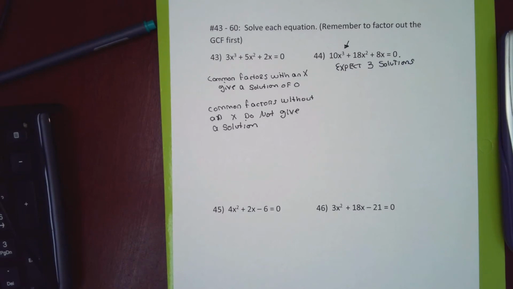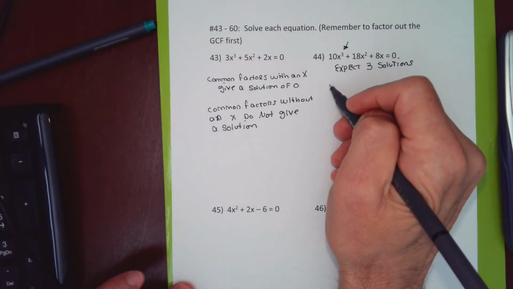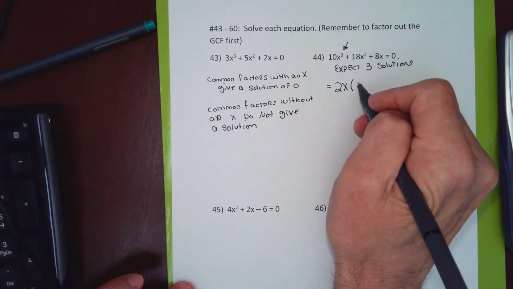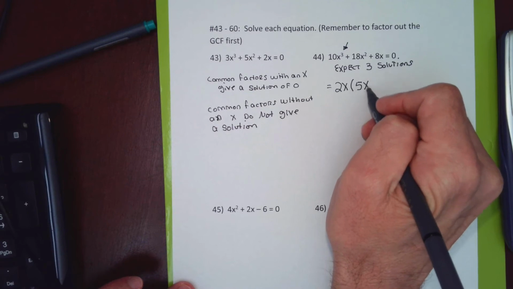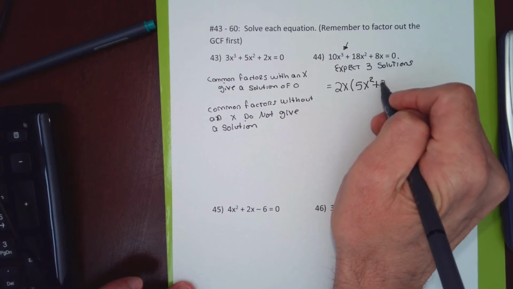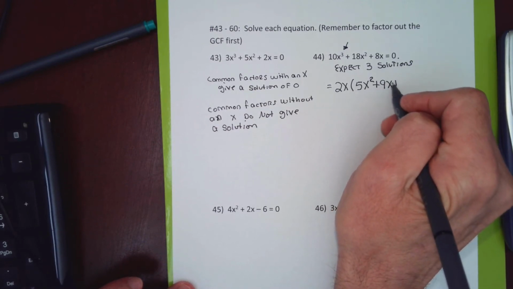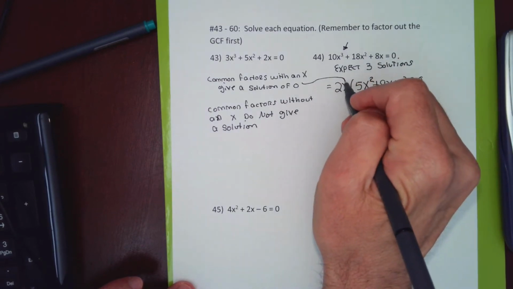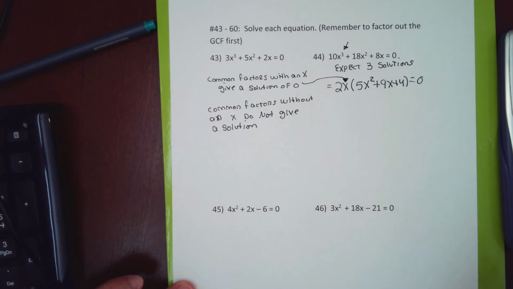First step in all the problems between 43 and 60 is to pull out the common factor. And in problem 44, the common factor is 2x. I'm going to factor out a 2x and be left with 5x squared plus 9x plus 4. Already I can see the solution of 0 that's going to come up. I have my common factor with an x.